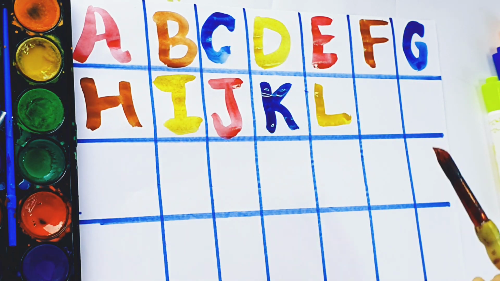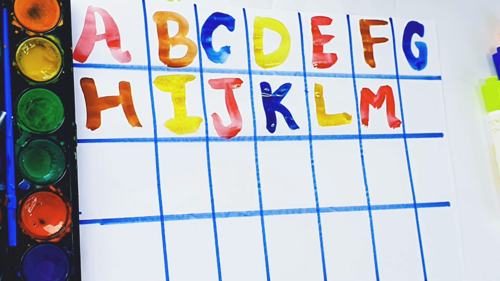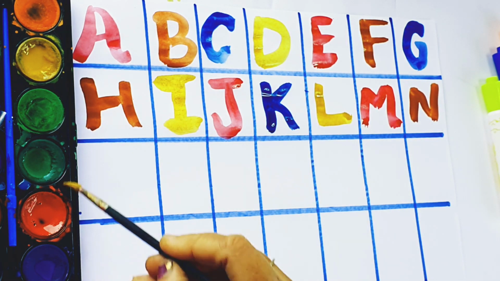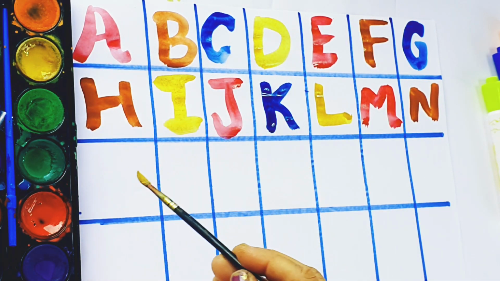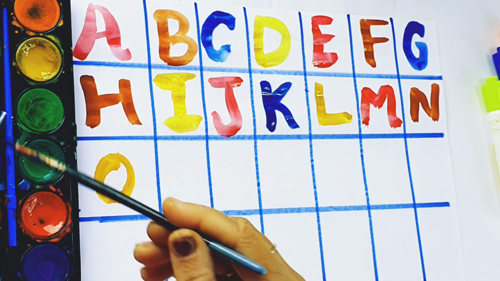L for lemon, L for lemon. M, red color, M for mango, M for mango. Brown color: N for nose, N for nose. Yellow color: O for owl, O for owl.